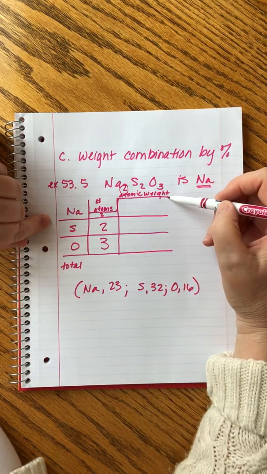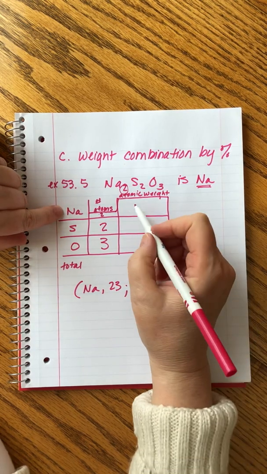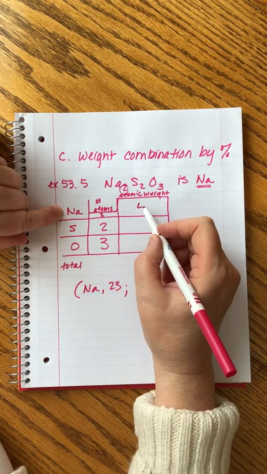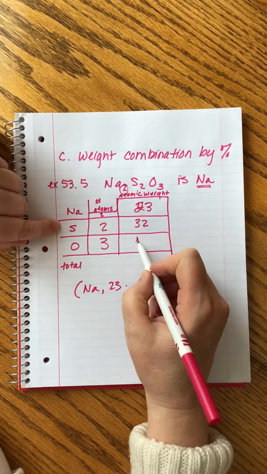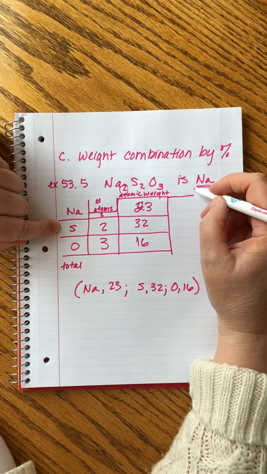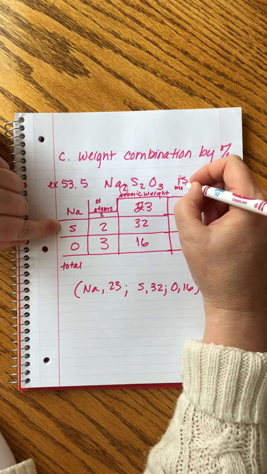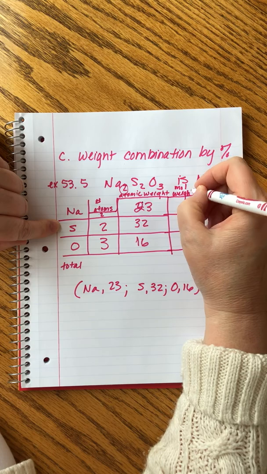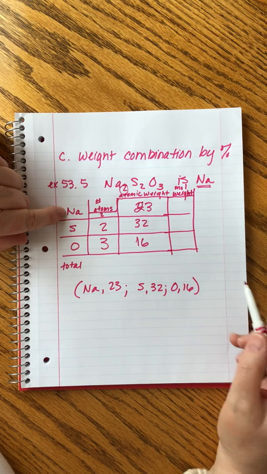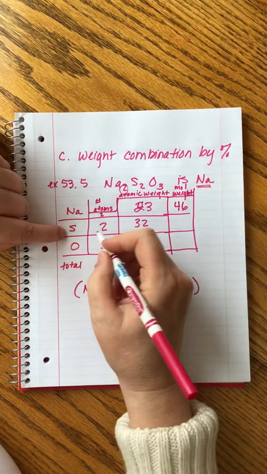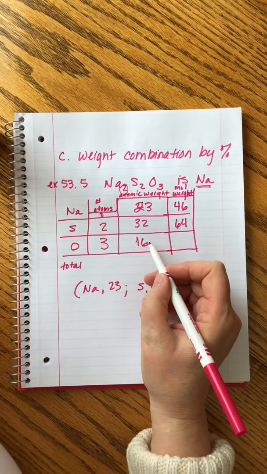Okay, so the weight, make that a wider column. The sodium weighs 23, so when we multiply it by 2, we get 46. Oh no, I'm just going to write this: 23, 32, 16. Now we multiply it. So this is now the molecular weight. In other words, how much this particular compound weighs in this molecule of weirdness that we're making. So 2 times 23 is 46. 2 times 32 is 64. 3 times 16 is 48.